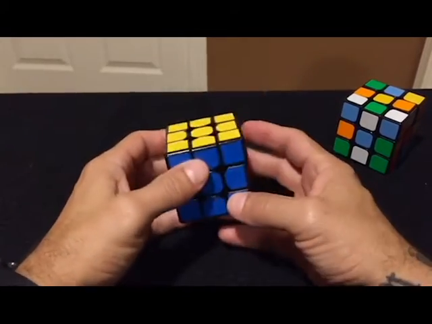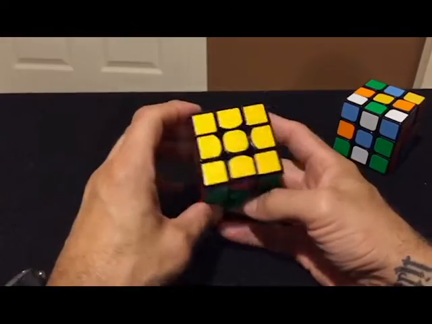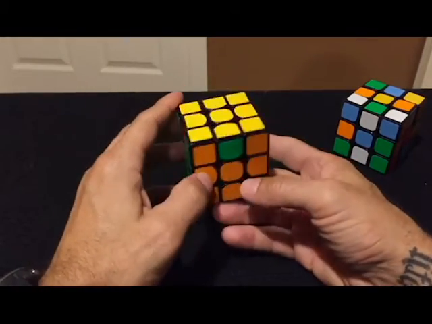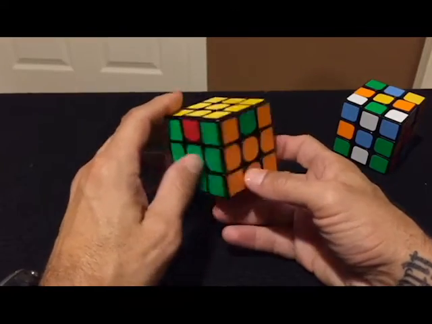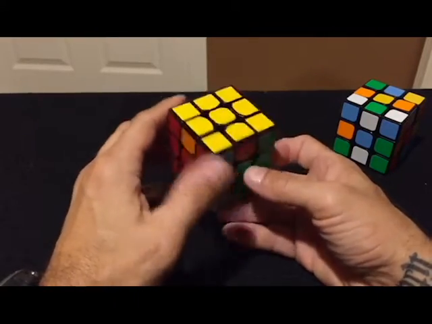Now that your corners are in place, that's pretty much it. That's just one algorithm, okay? So you might have to do it twice, hopefully. Usually you have to do it once, but you might have to do it twice. So now we're on the last step, which solves the cube.